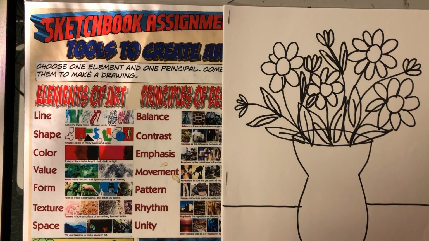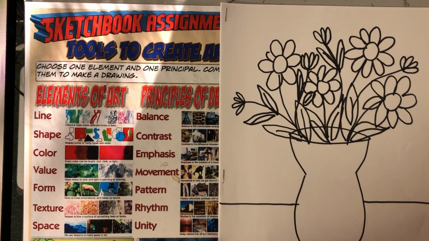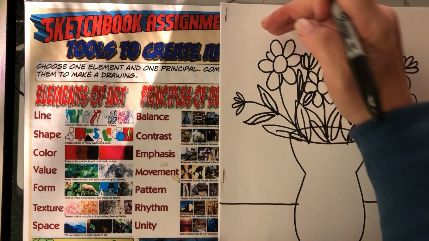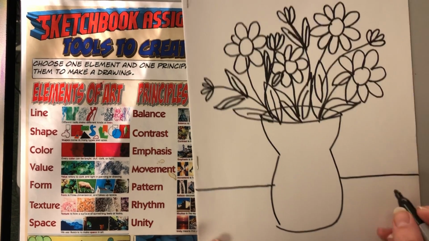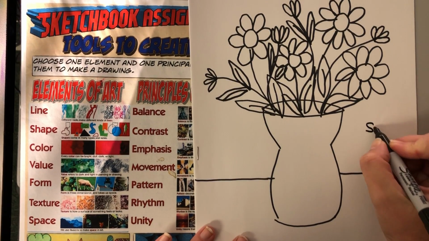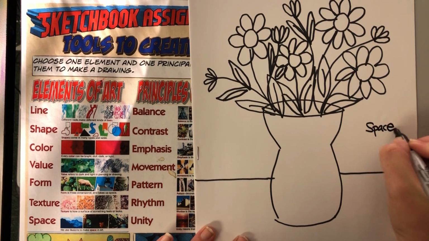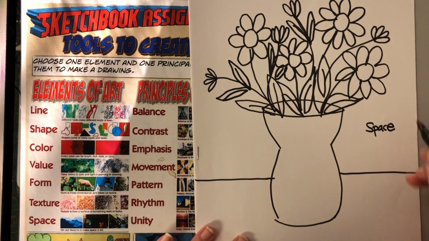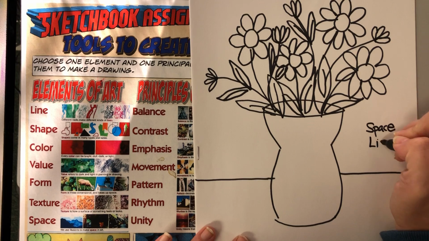So once you draw it out and color it in, then I want you to label what you have. So I have foreground, middle ground, and background. So I've got on my artwork, I have space. I have lines, types of lines, shape.